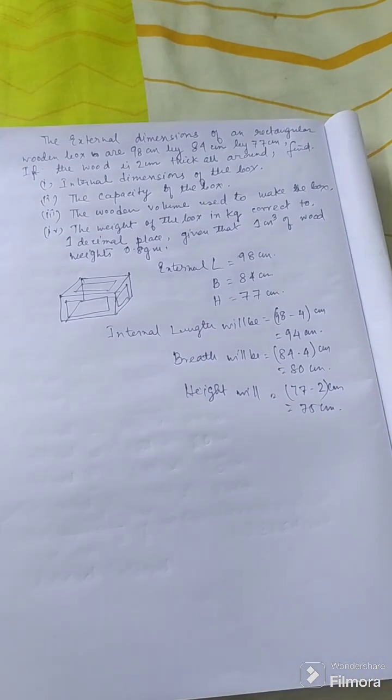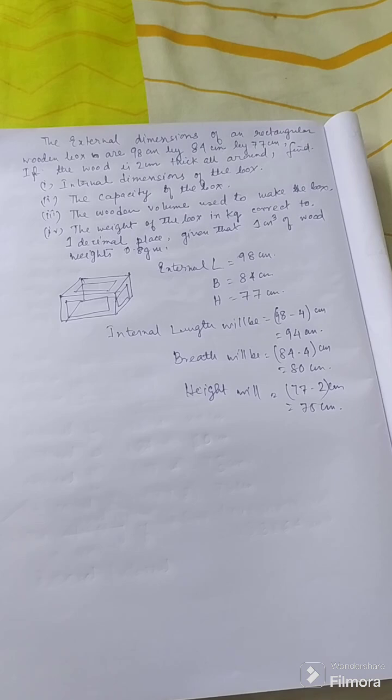Now you may think, why have I subtracted only 2 centimeter while finding the internal height? Okay, now think: as the box is open from the upper side, obviously the upward thickness will not be considered, only the lower thickness will be considered.